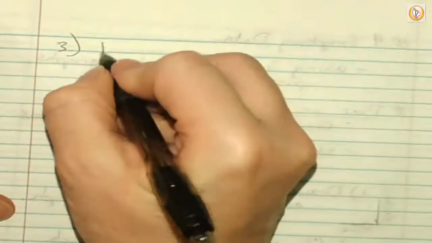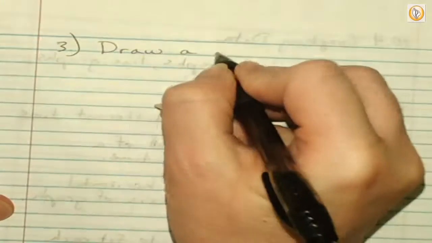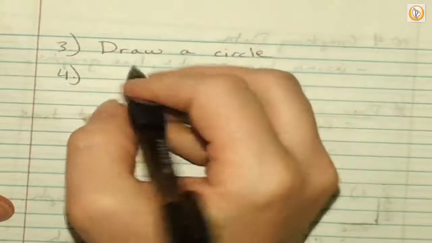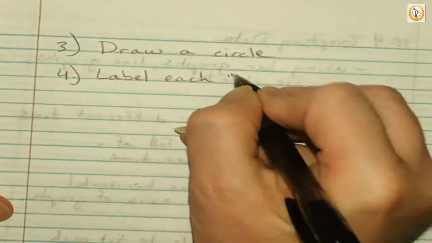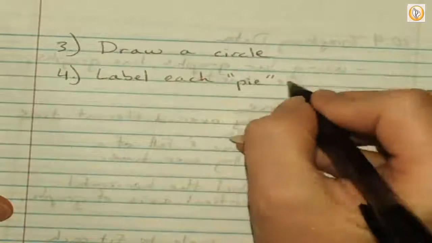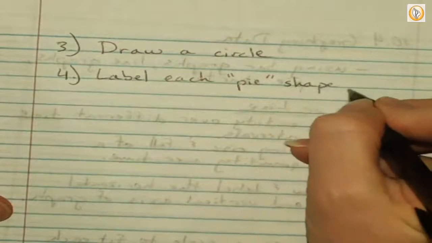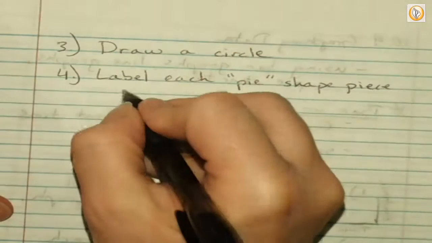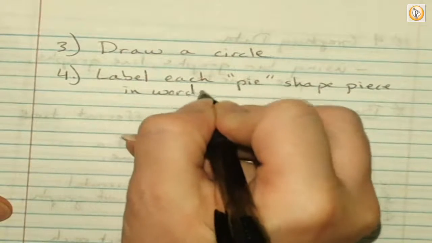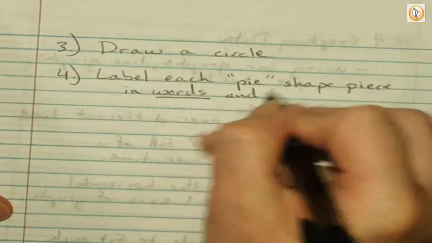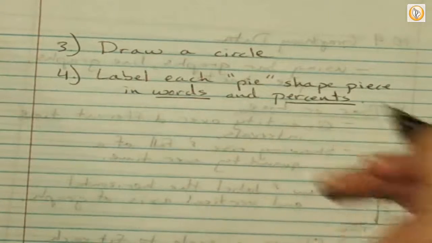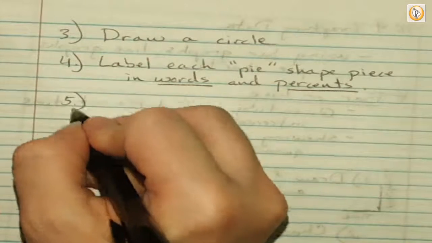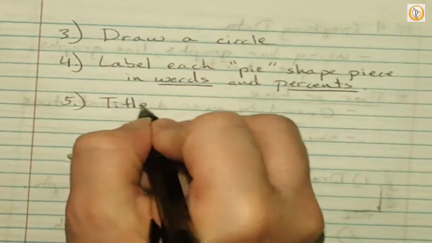Step 3, you're going to draw a circle the best that you can. Step 4, label each pie shape piece in words and percents. And then step 5, give it a title.